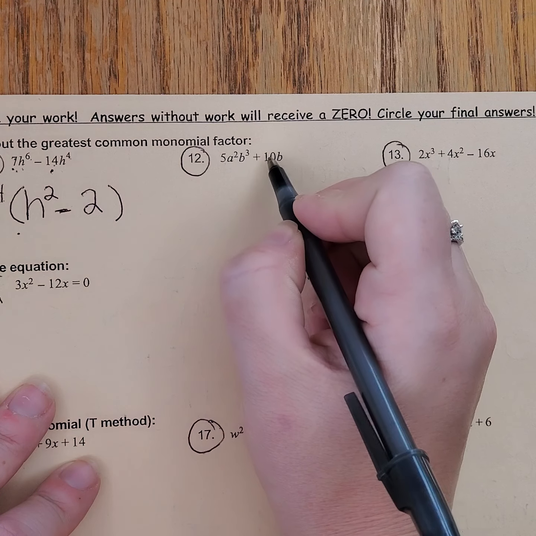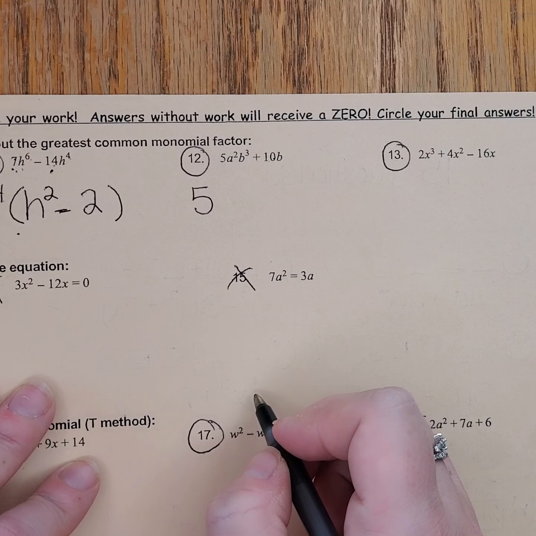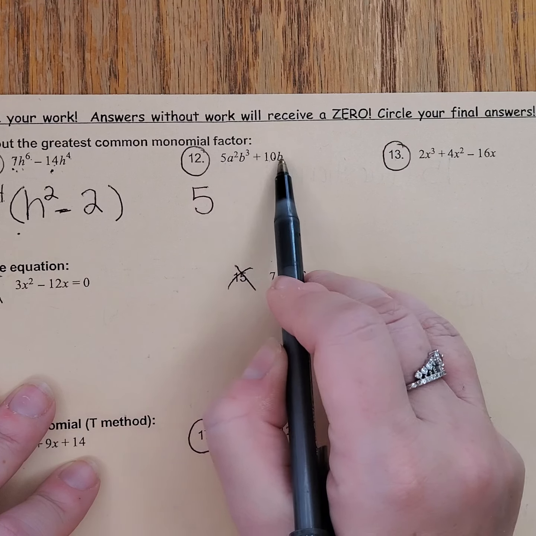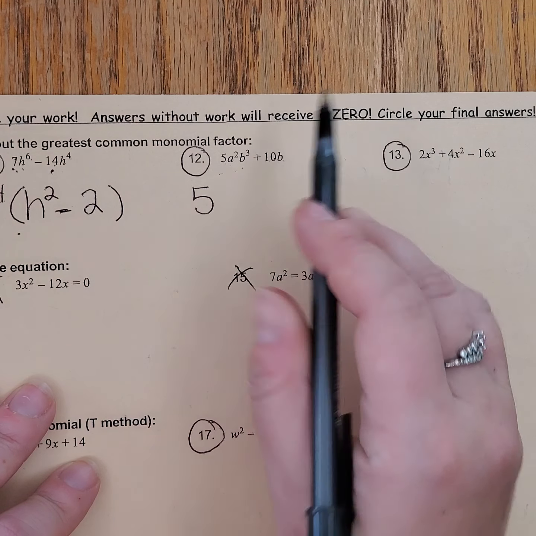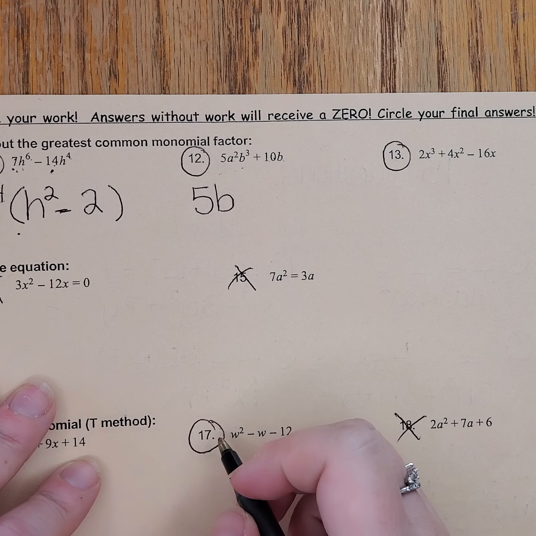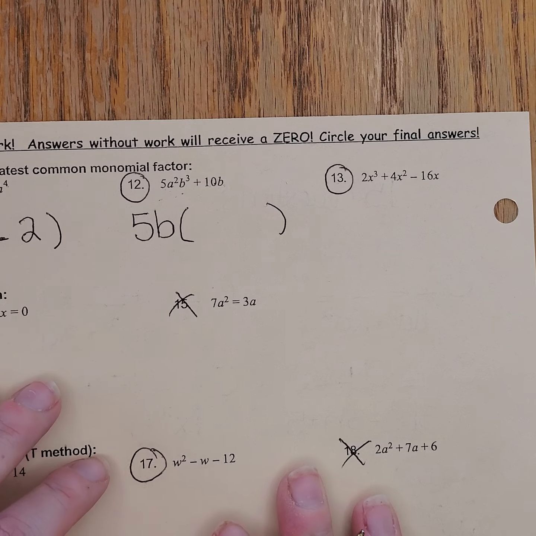Same thing here, 5 and 10. Does 5 go into 10 evenly? Yes. Do they have any letters in common? Do they have any A's in common? No, there's no A here. Do they have a B in common? Yep, there's a B here. So they both have a 5 and they both have a B. Leftovers are going to go in the parentheses.